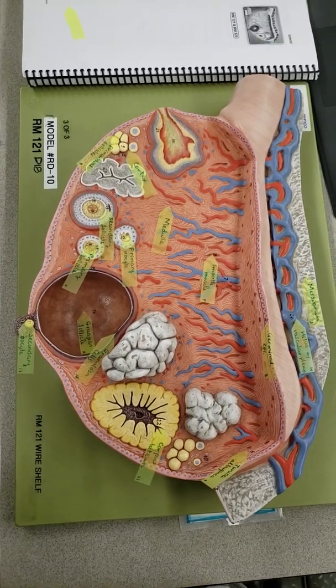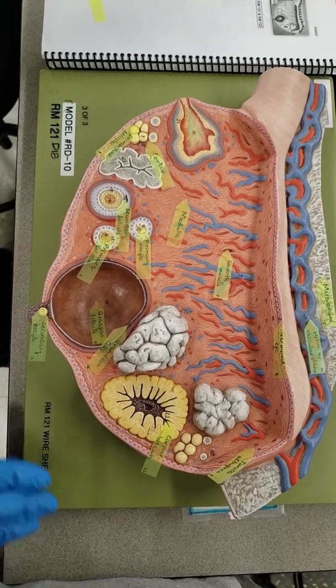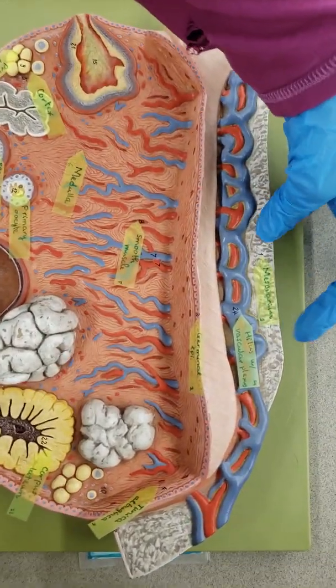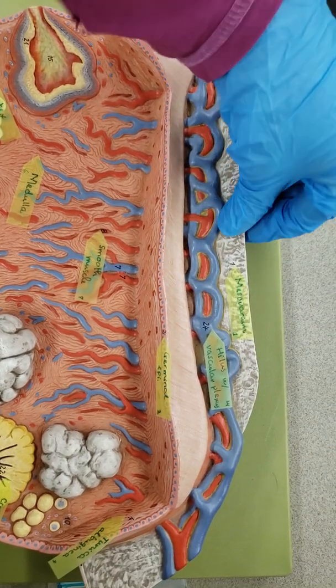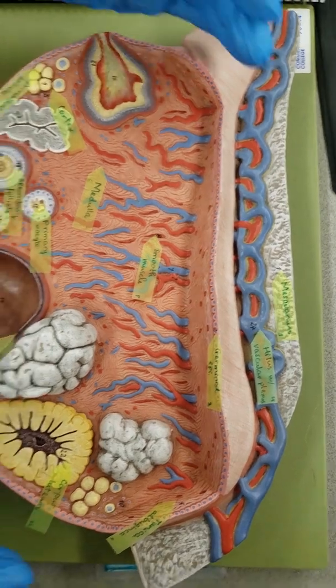Okay, so we're doing the ovary model. A couple things we want to think about. Up here is this connective tissue. This is actually the mesovarium up top. This one's the testes. Now we're going to head to the uterus.